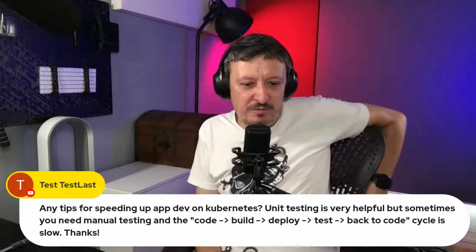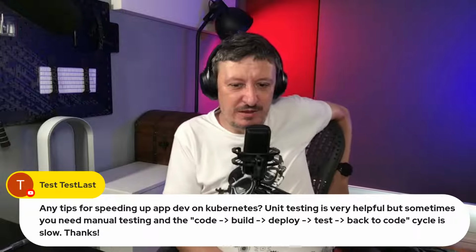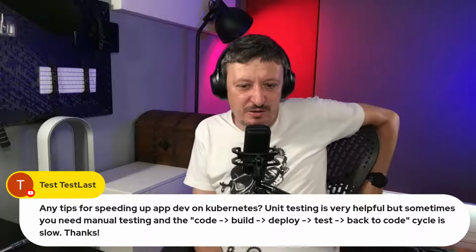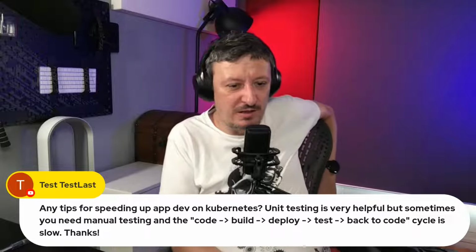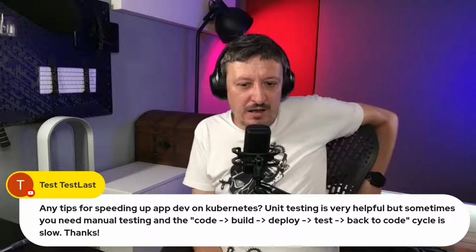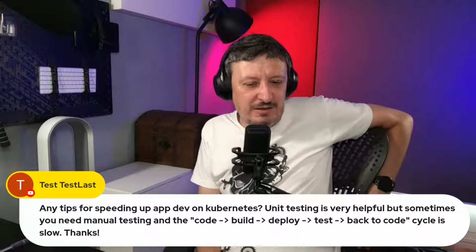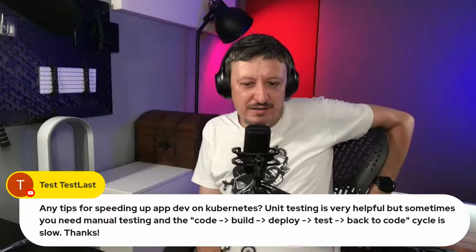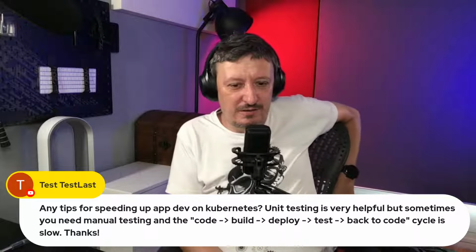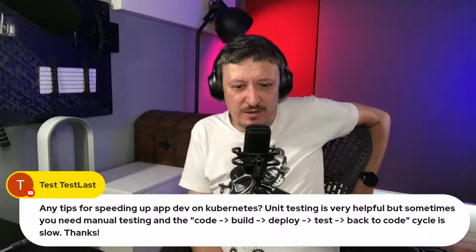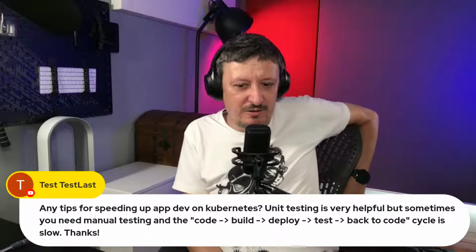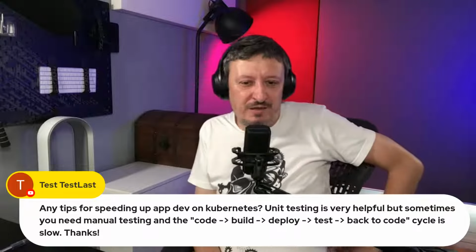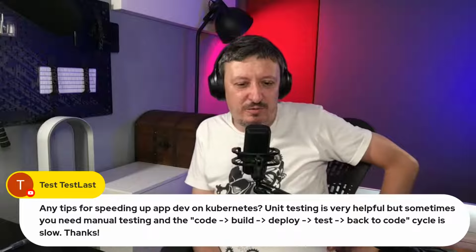Any tips for speeding up development of Kubernetes? Unit testing is very helpful, but sometimes you need manual testing of the code. Build, deploy, test, back to code cycle is slow. I don't think that this is specific to Kubernetes. I mean, code, build, deploy, test, back to code. That's not directly related to Kubernetes, and I don't think that using Kubernetes is going to make that slower than whatever you had before Kubernetes.